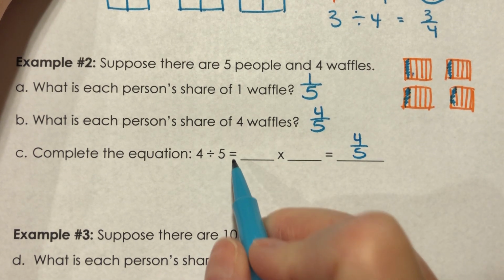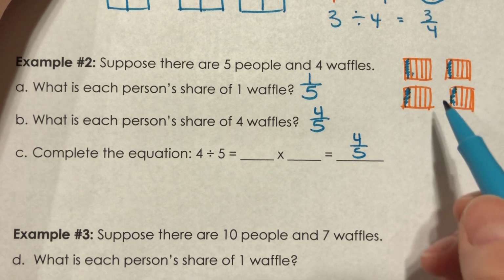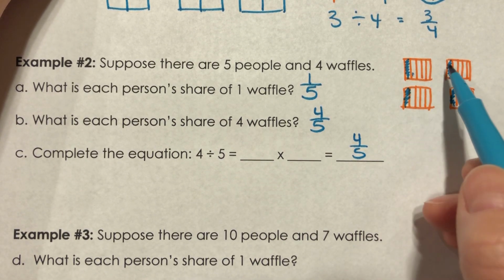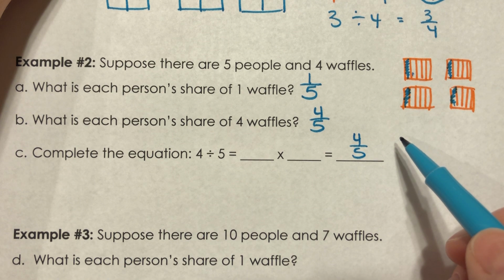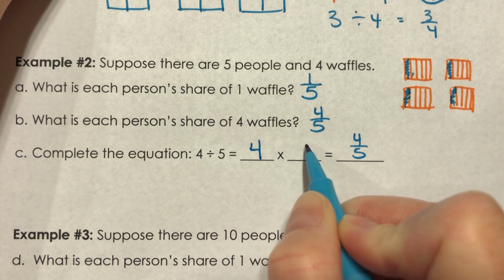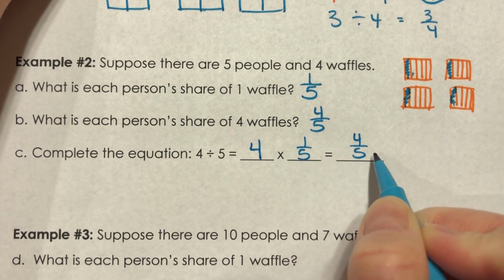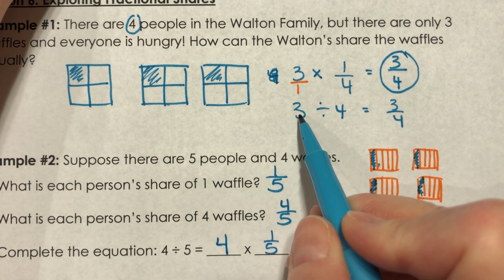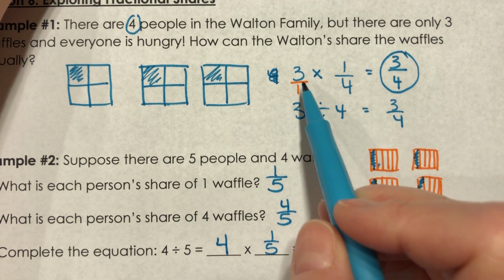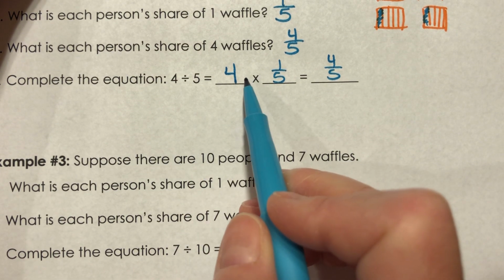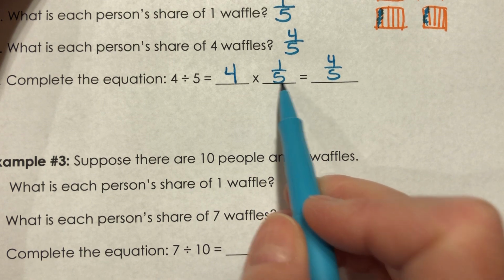We have to figure out what's our multiplication equation. Well, didn't we just say that we took 1/5 times 4, right? So we have 1/5 4 times. So we did 4 times 1/5, and that will give us 4/5. So when we had 3 waffles to divide between 4 people, we did 3 times 1/4. And when we have 4 waffles to divide between 5 people, we have 4 times 1/5.